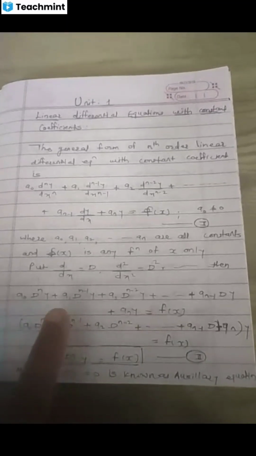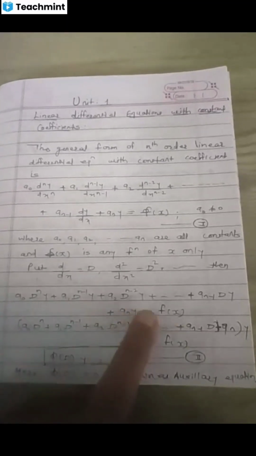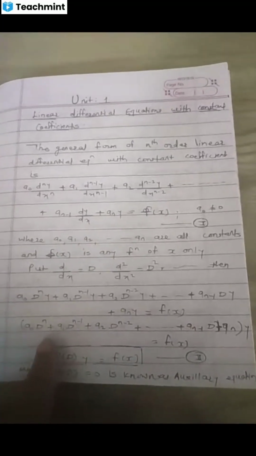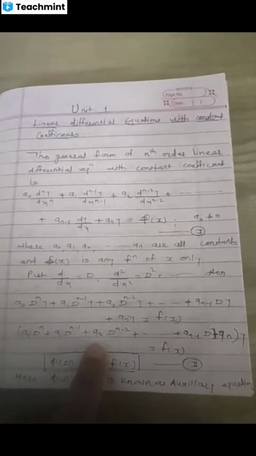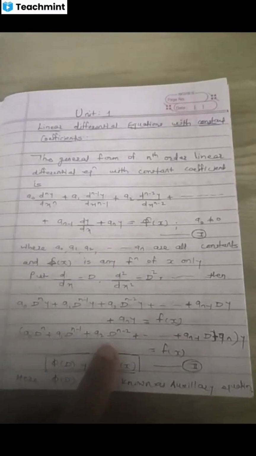Now that y is common in every term, so take it common, and the bracket term is nothing but an expression in the form of D, which means it is a function of D into y is equal to f of x.